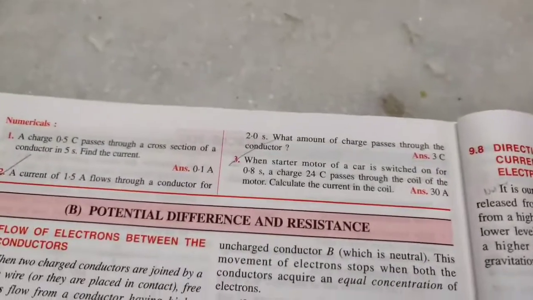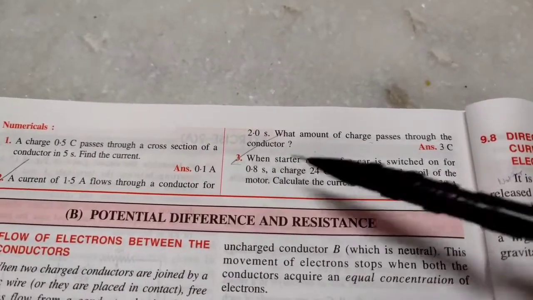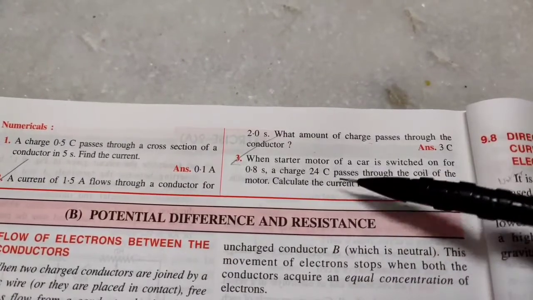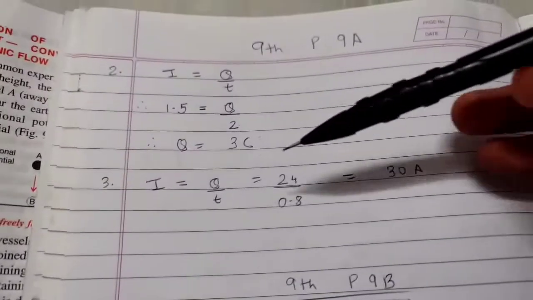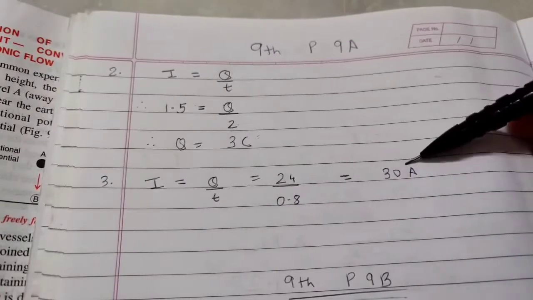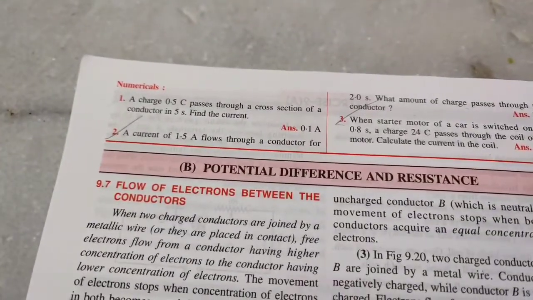Now the third sum. Here the time is given and the charge is given and the current is asked. So again the same formula. Substitute the values and we get the current in ampere. So do the remaining sums for homework and even the solved examples.